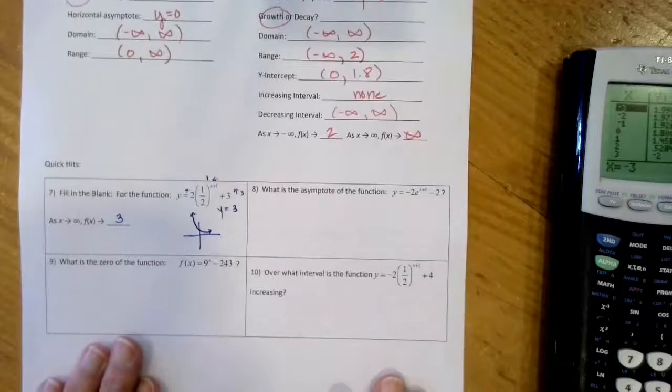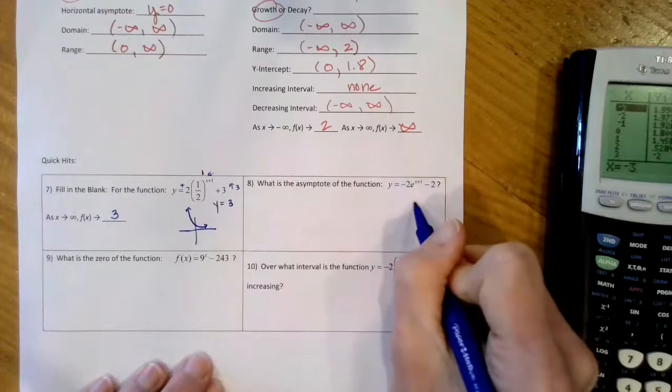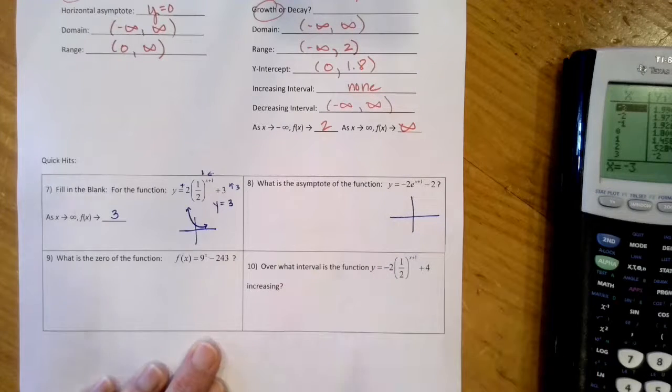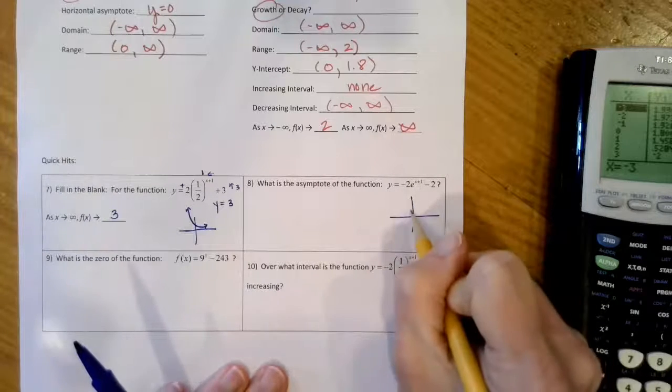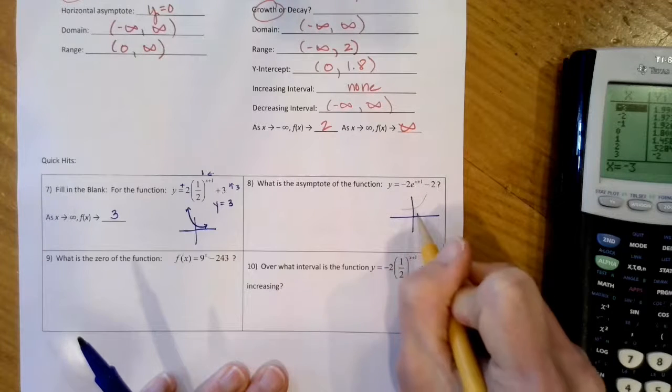All right, let's take a look at 8. What is the asymptote of that function? It has a negative, so we have a reflection. So we take a graph of e to the x that is normally like this, and we're going to reflect it.